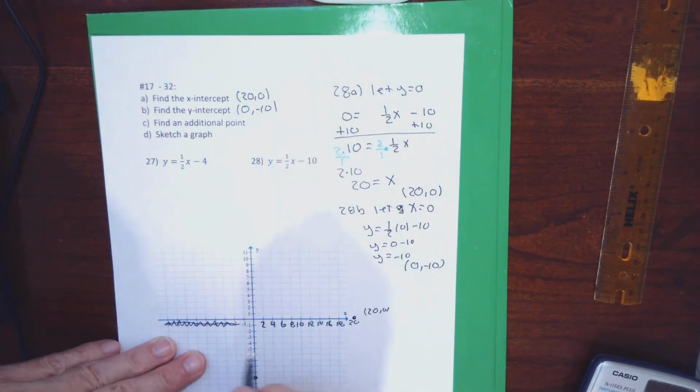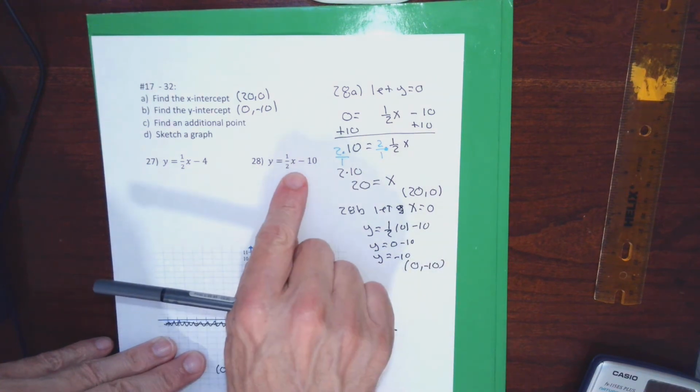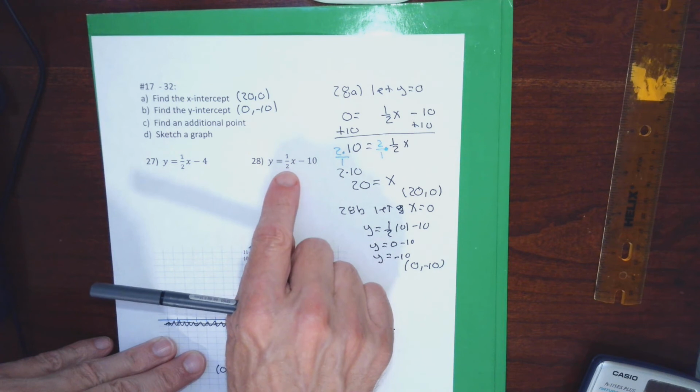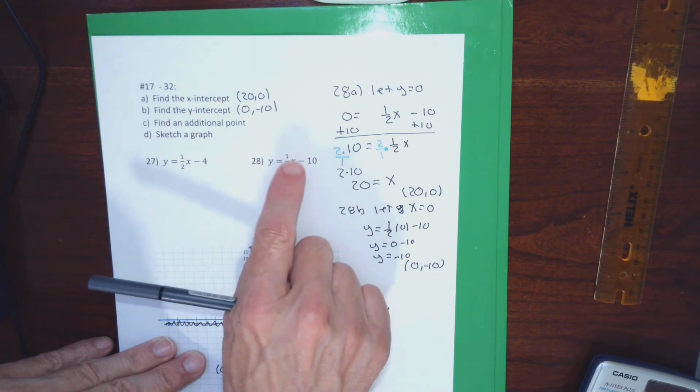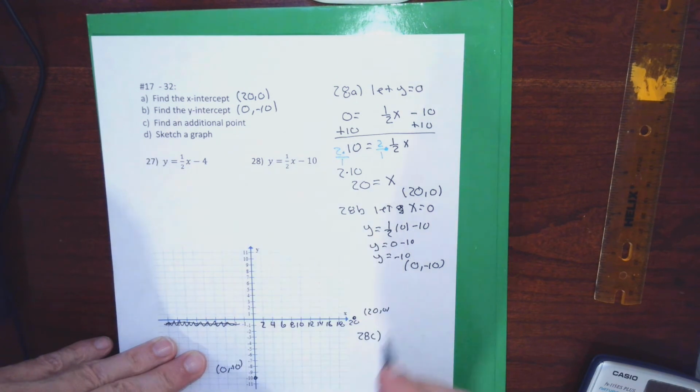And I left myself room for that. If you're living dangerously, you really don't need a third point. I just like doing the third point because it makes it so I don't make as many mistakes. And since the equation is solved for y, I want to plug a number in for x. The fraction in front that has a 2 in the denominator forces me to put a multiple of 2 in for x to avoid fractions.